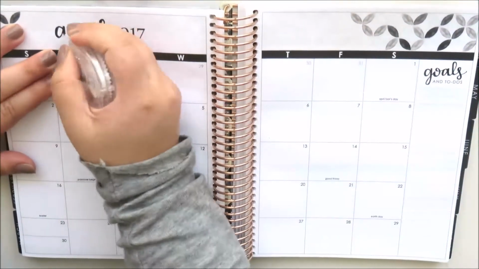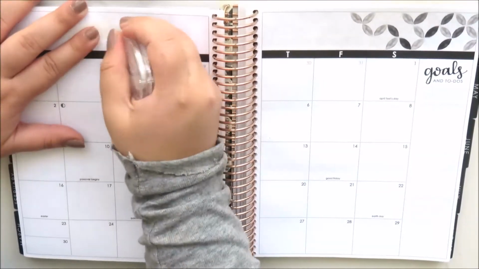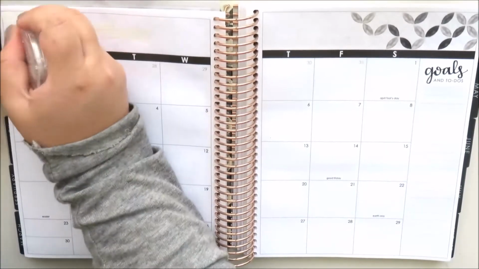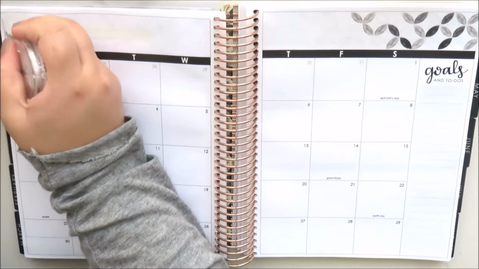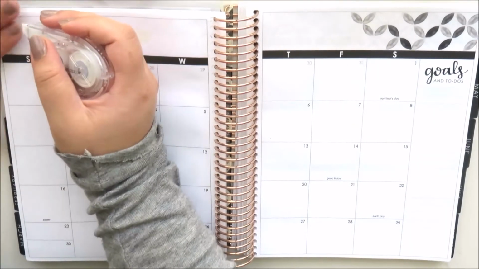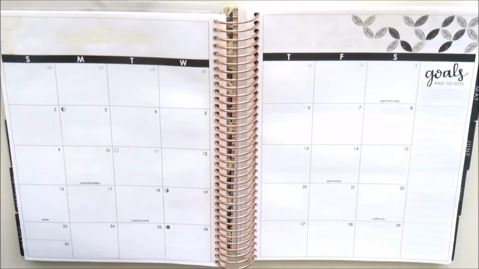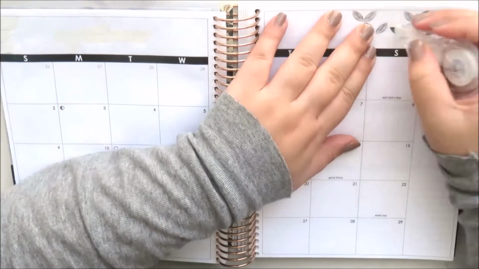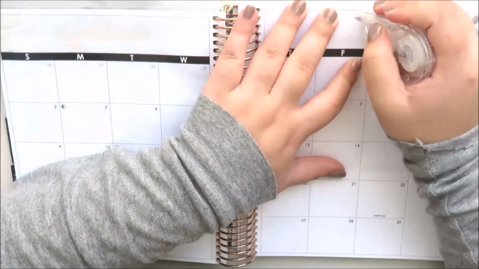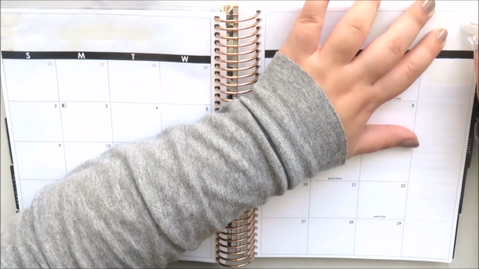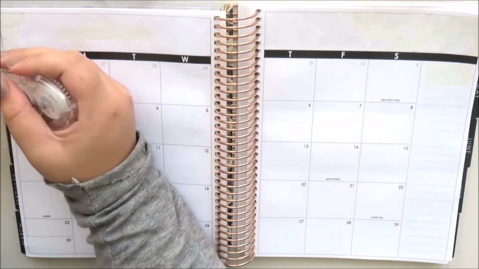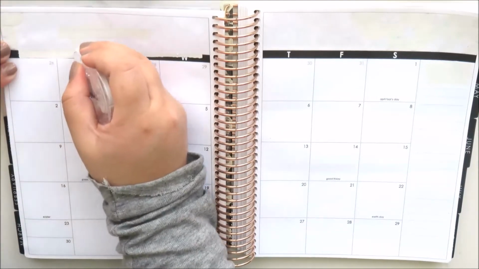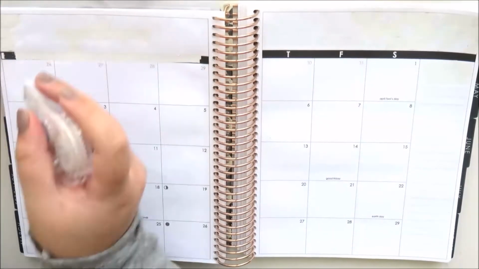So the first thing I'm doing here is using whiteout to white out all the dark colors, especially the really black little leaf patterns, or I think they're called mid-century circles, and then the black of the April 2017, and also the goals and to-dos in the sidebar, and then the weekly strip headers that are black, because I learnt from last month that these do show through if you're using light coloured stickers.